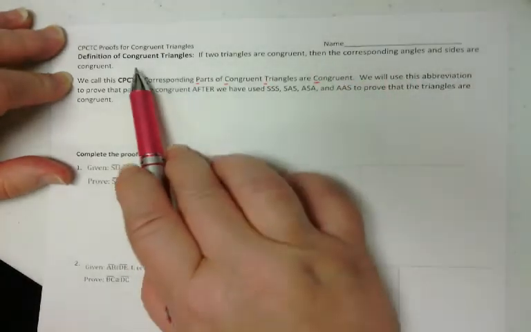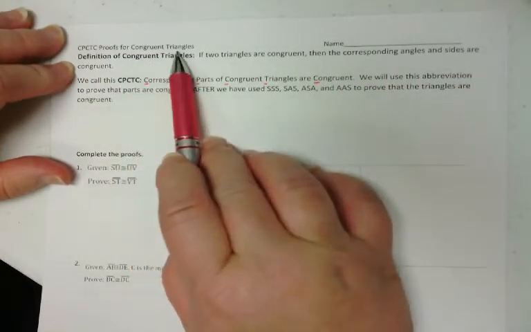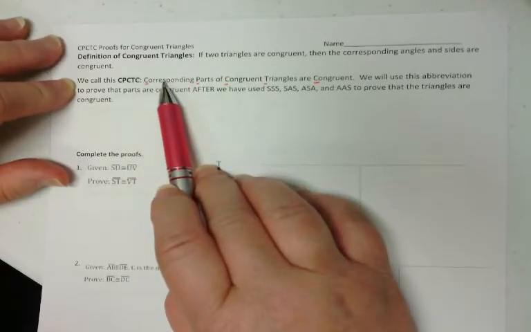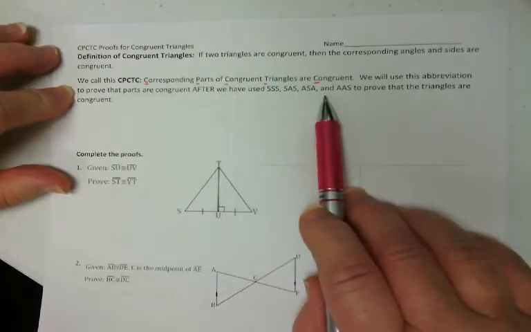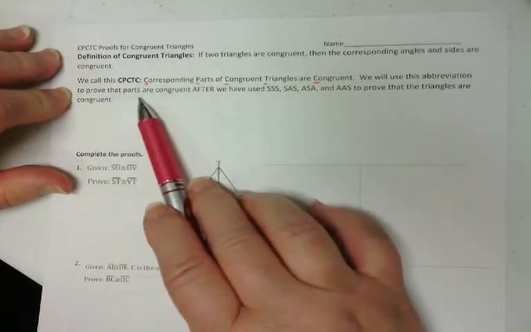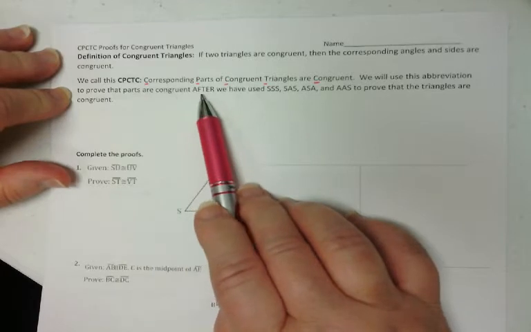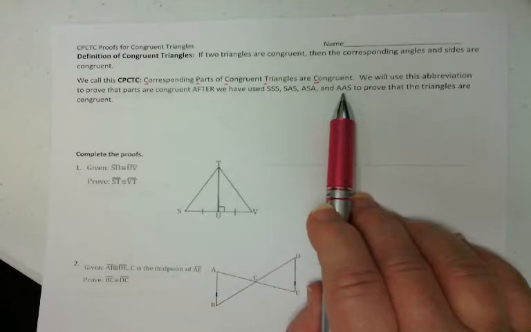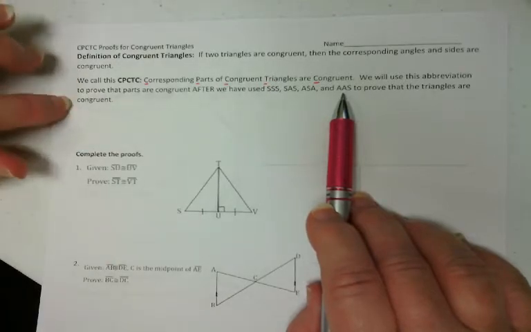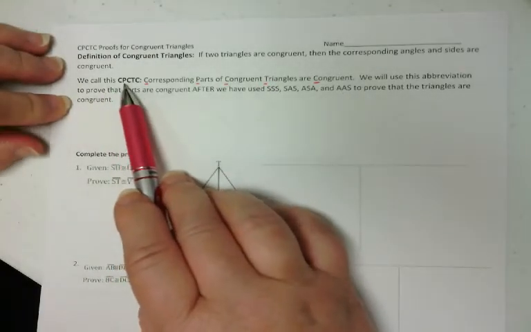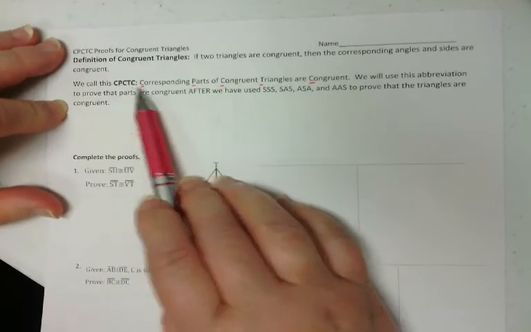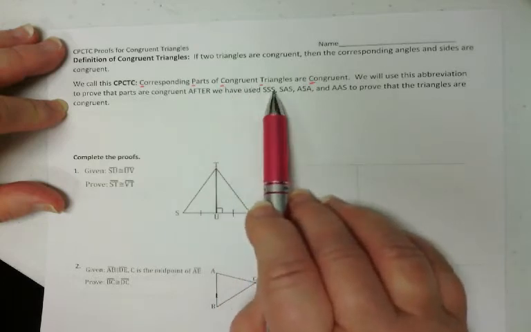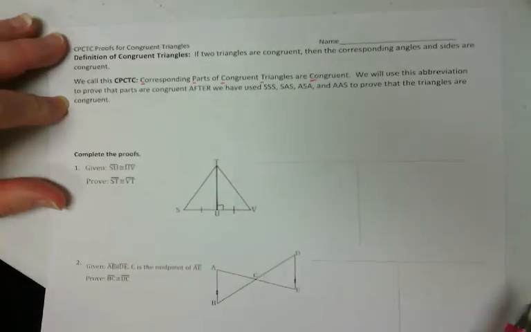So I would accept either one. If you want to say the definition of congruent triangles, you can. CPCTC is kind of a shortcut to it. We'll use this abbreviation to prove that the parts of a triangle are congruent after we've used SSS, SAS, ASA, and AAS to prove that the triangles are congruent. So this CPCTC only follows congruent triangles. They have to be congruent first for us to use them. So let's see how this works.